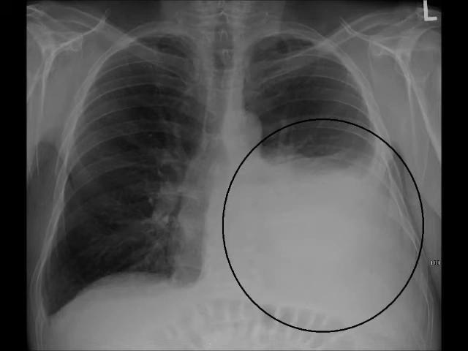Chest radiographs acquired in the lateral decubitus position, with the patient lying on his side, are more sensitive and can pick up as little as 50 milliliters of fluid. At least 300 milliliters of fluid must be present before upright chest films can pick up signs of pleural effusion.